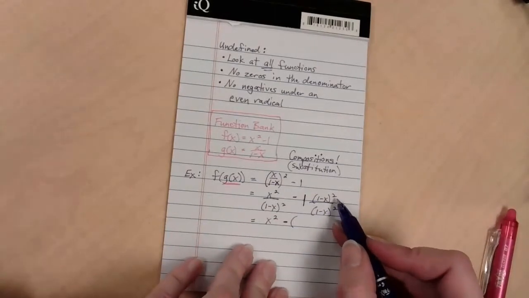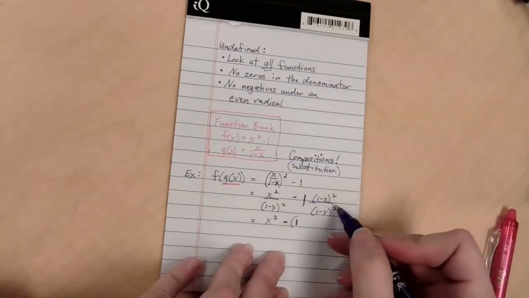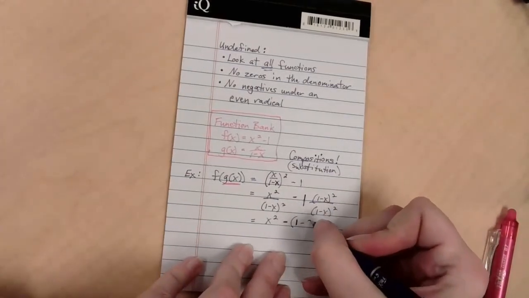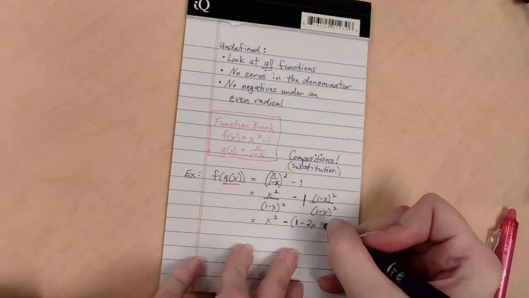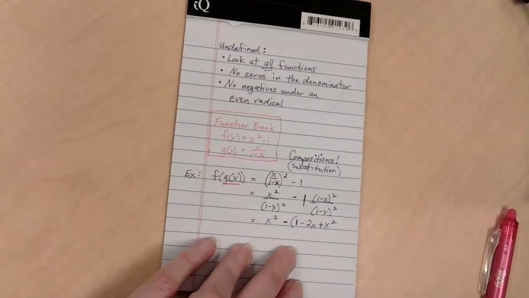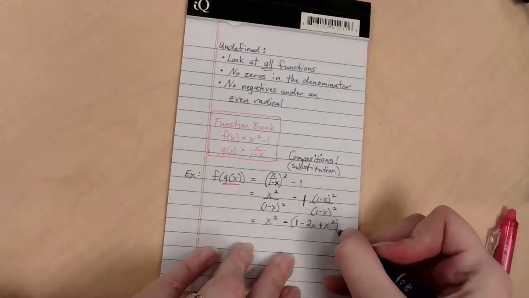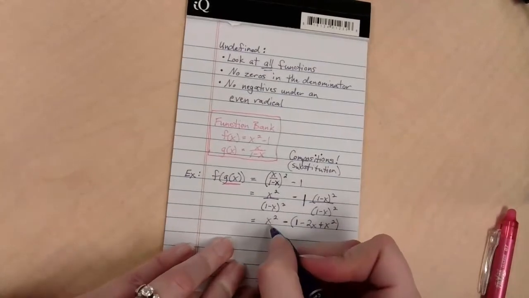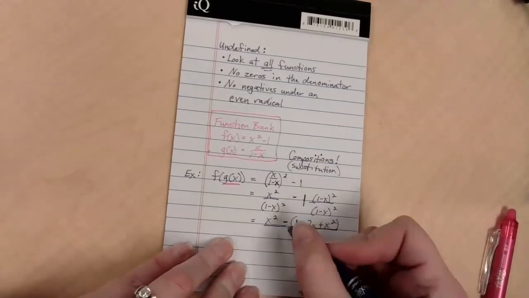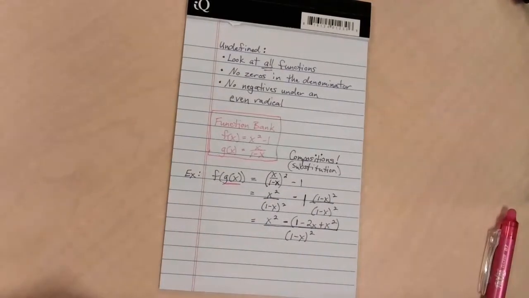You weren't going to distribute that square, were you? You better not. That's going to be 1 minus 2x plus x squared. That is the outcome of our FOILing, over our common denominator of 1 minus x, quantity squared.